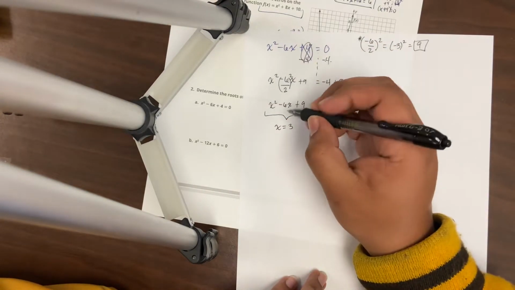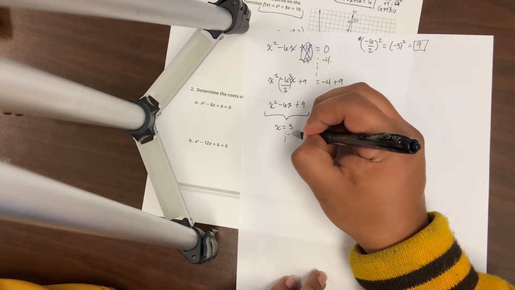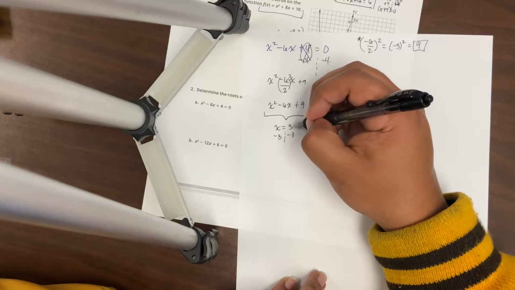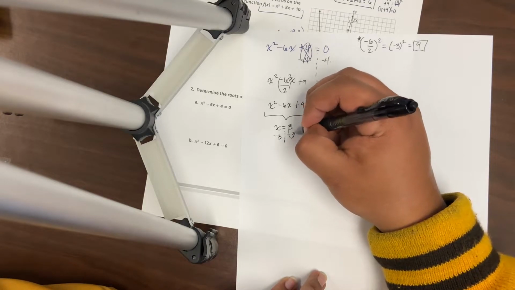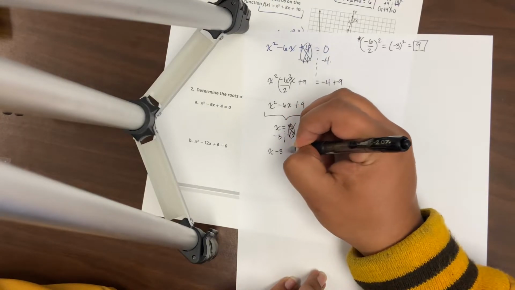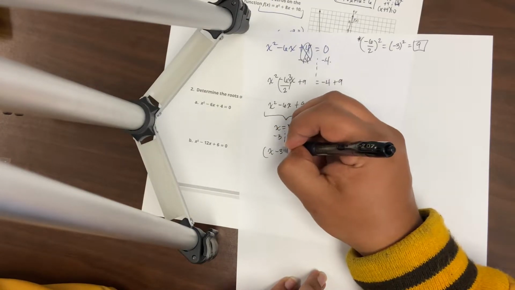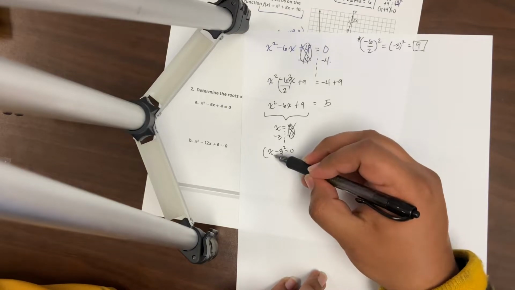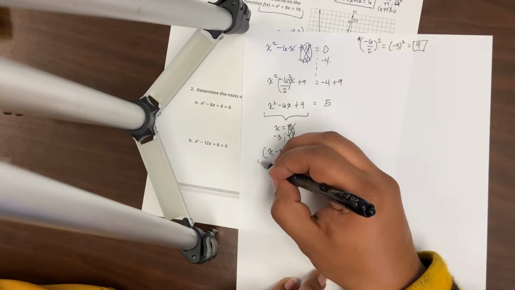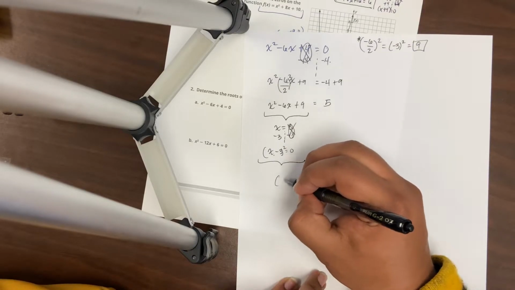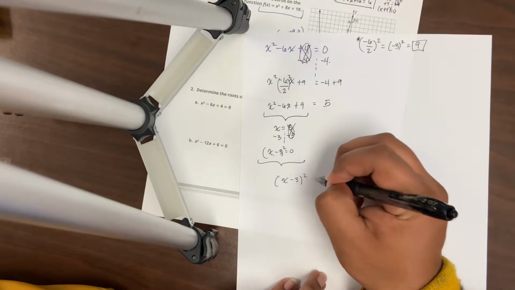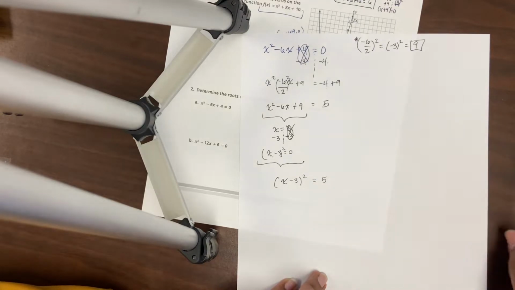Remember, we're going to solve. Minus 3 minus 3. This cancels out. X minus 3 equals 0. We take this guy, we square it because now it's a perfect square. Let's rewrite all this mess. X minus 3 squared equals 5.